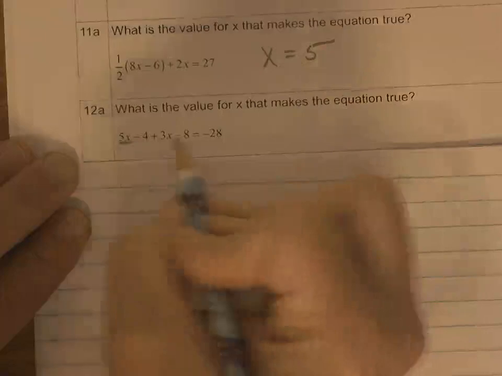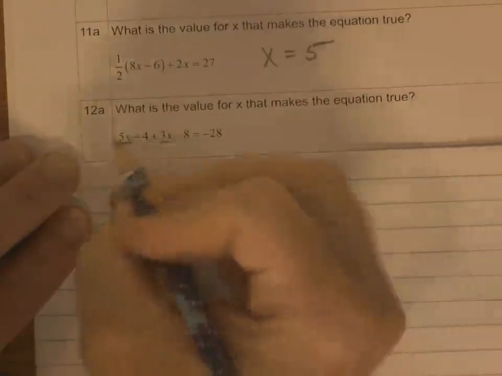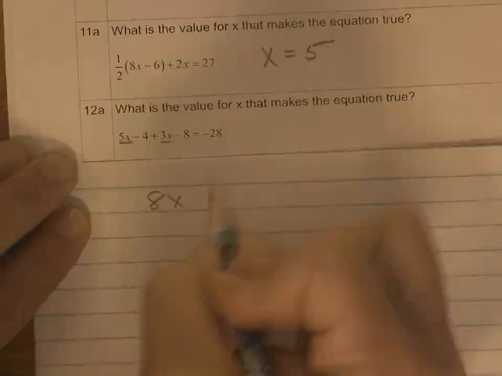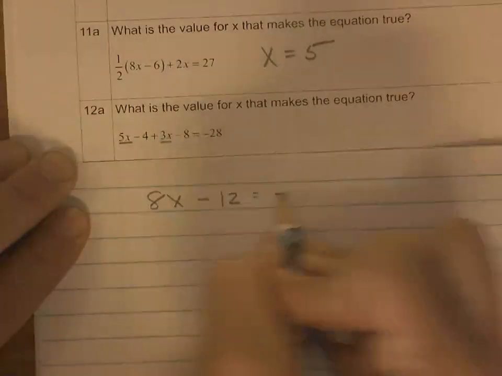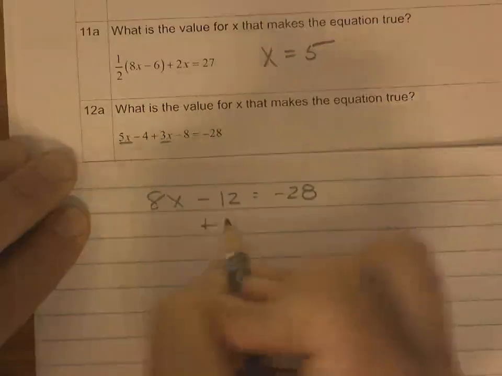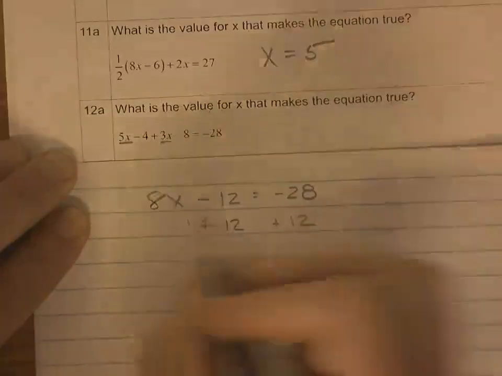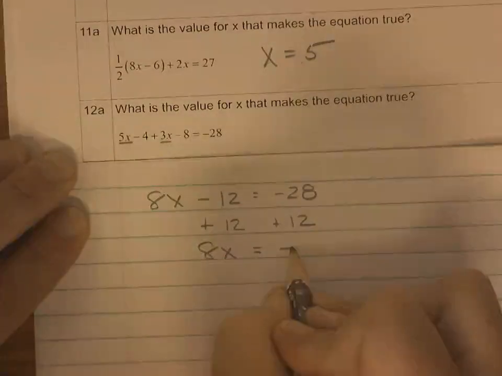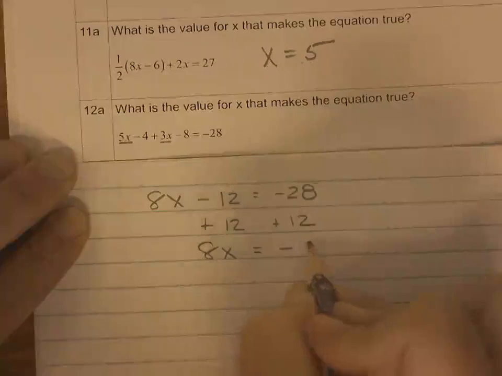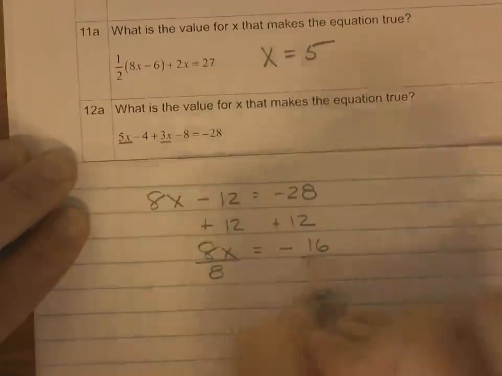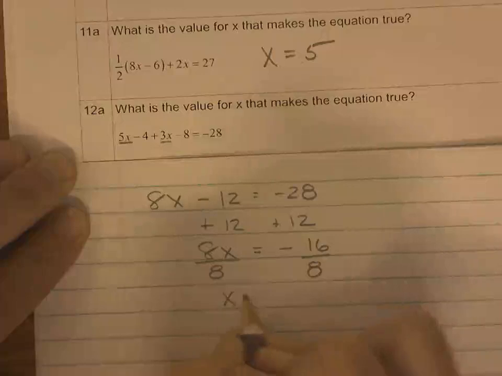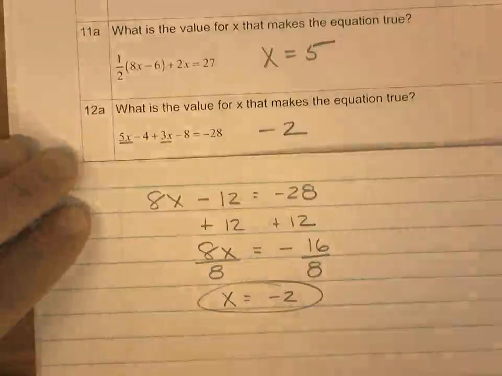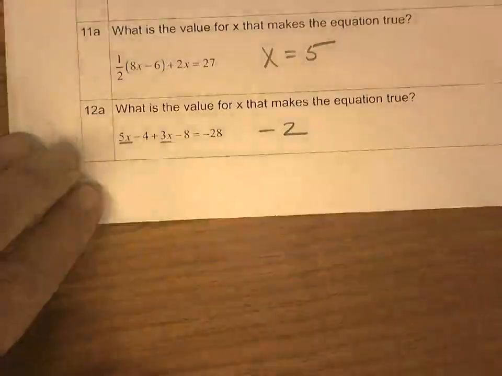Let's combine some like terms. 5x, 3x, that becomes 8x. So I have 8x, negative 4, negative 8 is negative 12, equals negative 28. Adding 12 to both sides gives me 8x equals negative 16. Dividing by 8, x equals negative 2. So negative 2. Let's check it and see if it's correct.